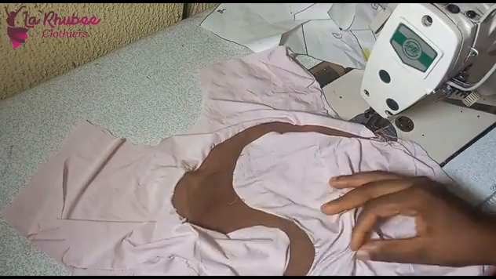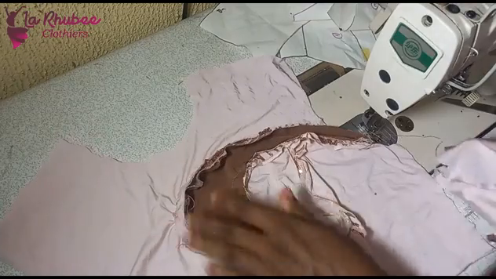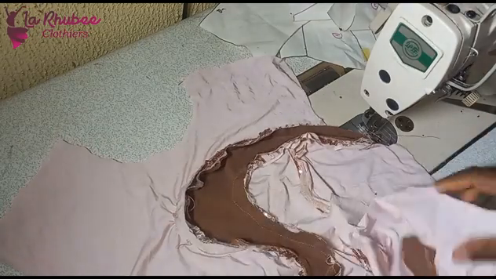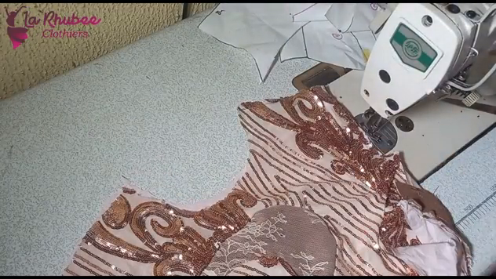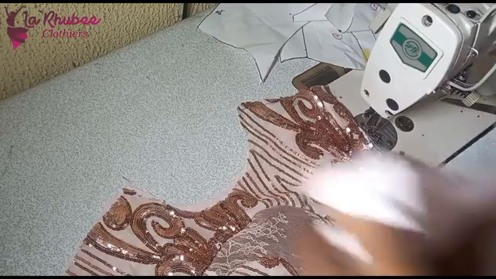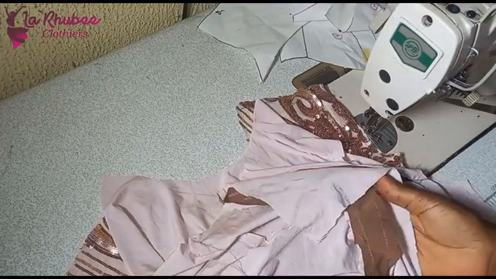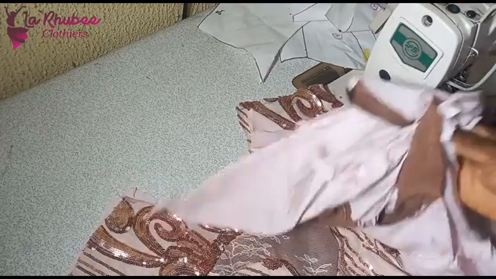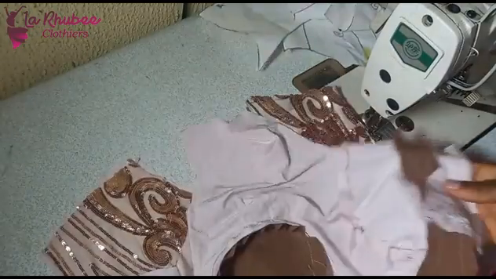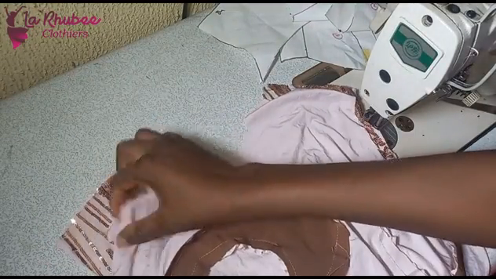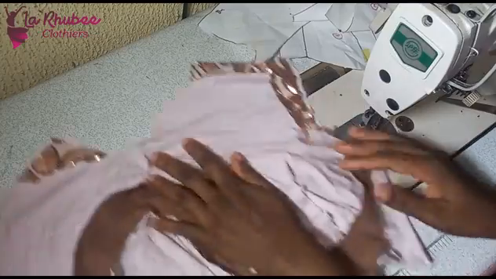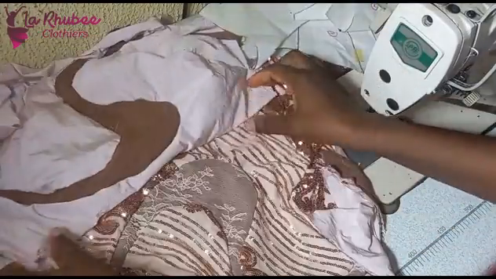Okay guys, so this is the lining, and after ironing I'll sew my frills around the neckline, and then I'll use my lining to turn. So the same way you sew your lining, you can see the way it is. So that is how your lining is going to be. So I'll use my lining to turn the neckline and everything.